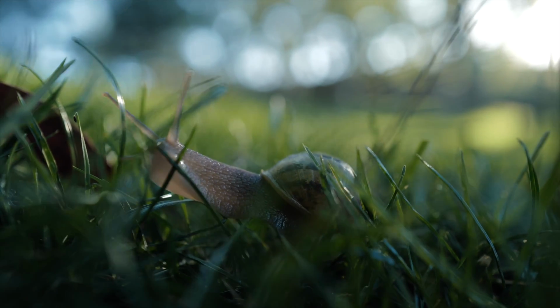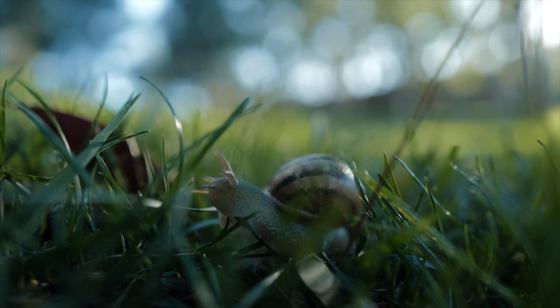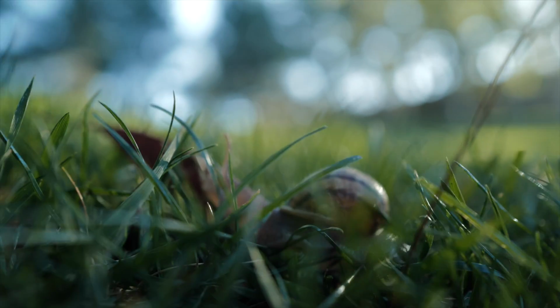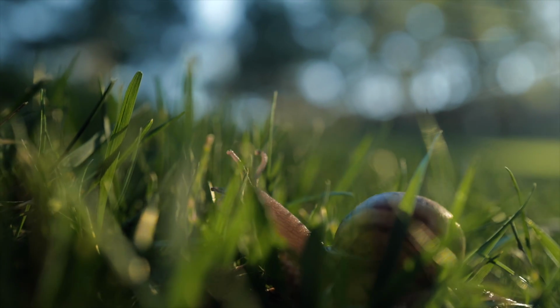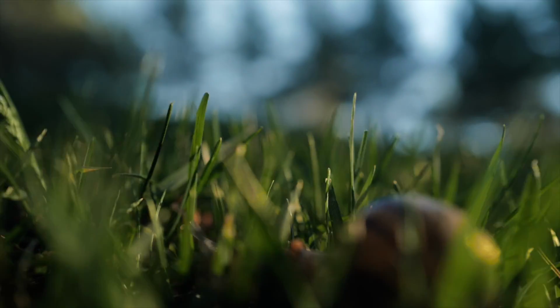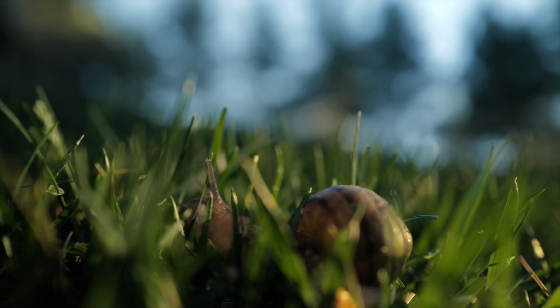I didn't really know where I was going. I just knew that I needed to shoot a bunch of snails, and I would find a story there. I would put something together. And I think halfway through the process, maybe day 2 or 3, I got the idea of just telling the story of what they're doing.